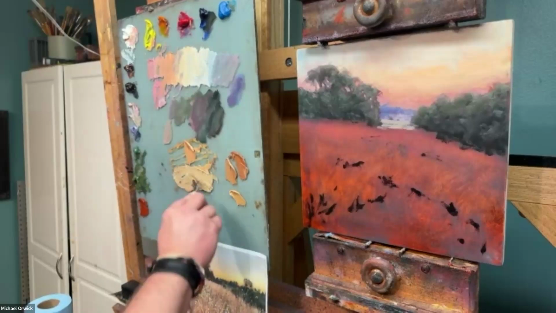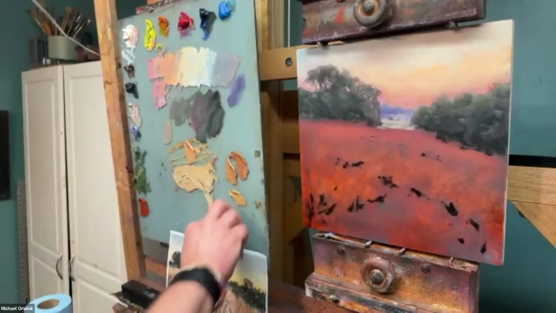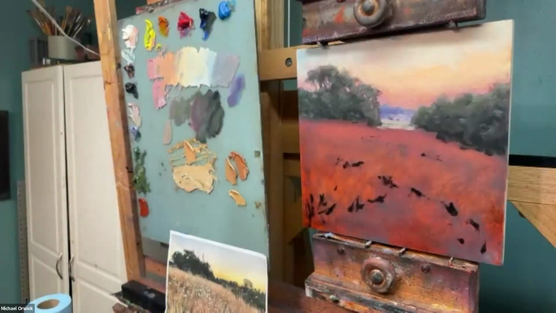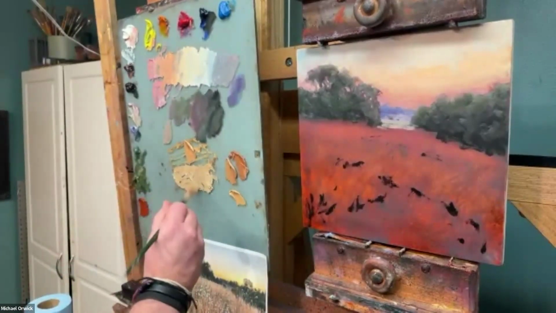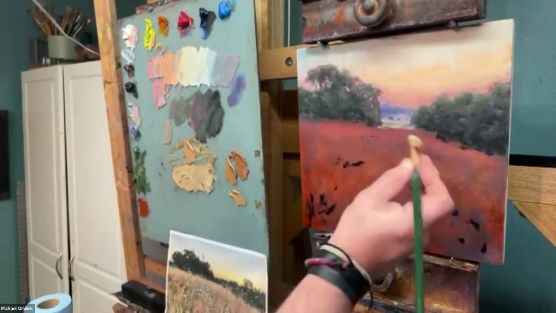I think that's starting to feel a little better. So let's look at this transition now.